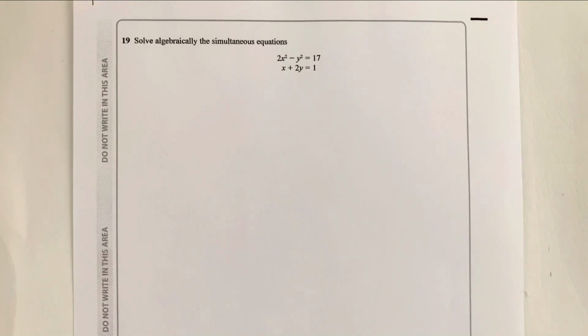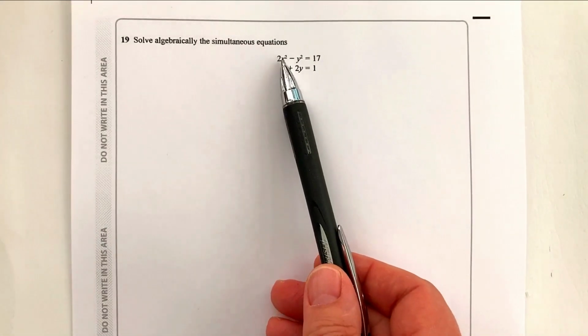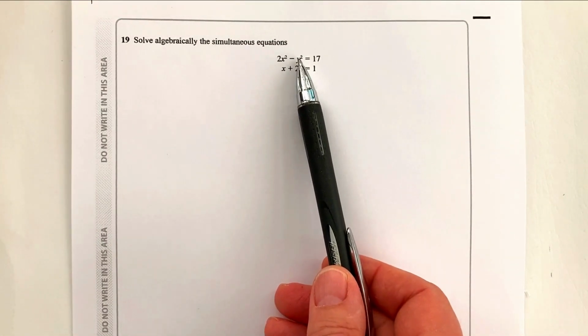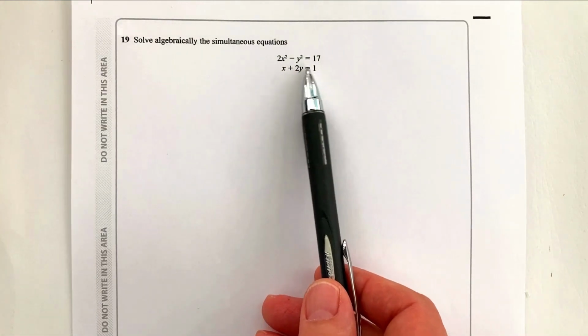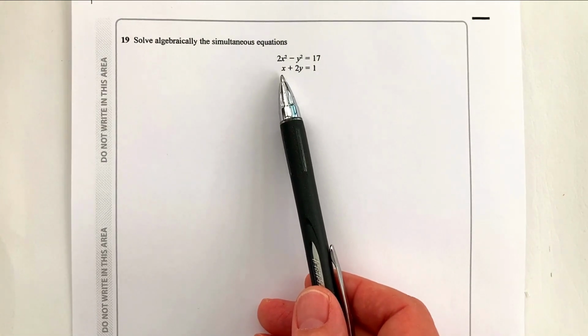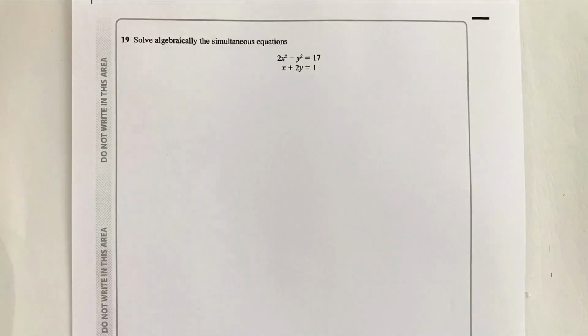So, solve algebraically the simultaneous equations. Well, the issue we've got here is we've got this x squared and y squared. It's actually the equation of a circle. And then this one here, we've got x plus 2y equals 1. So what I'm going to do is use substitution.